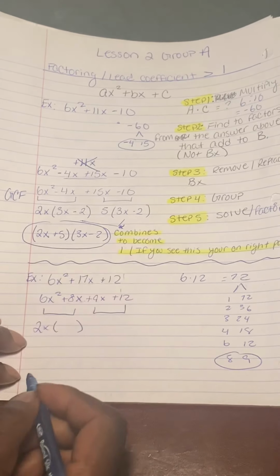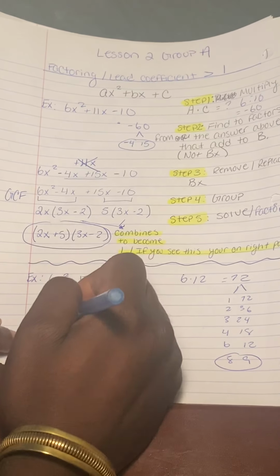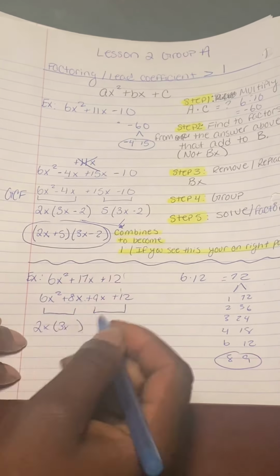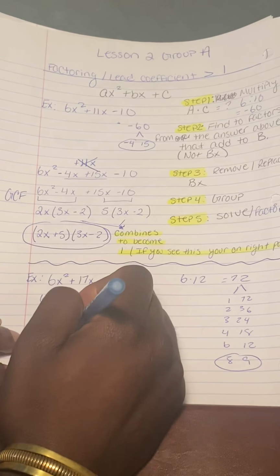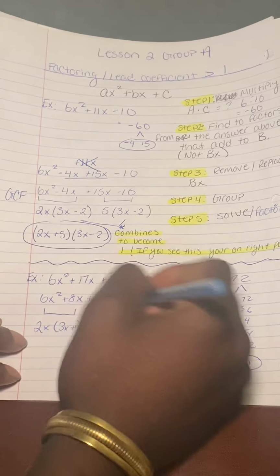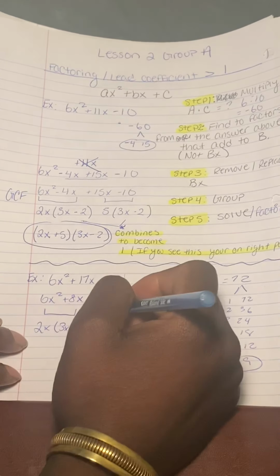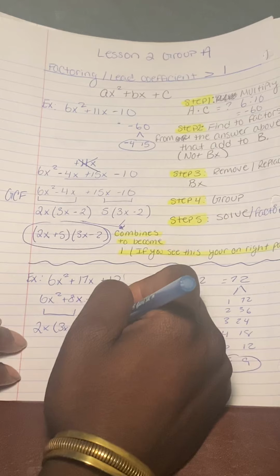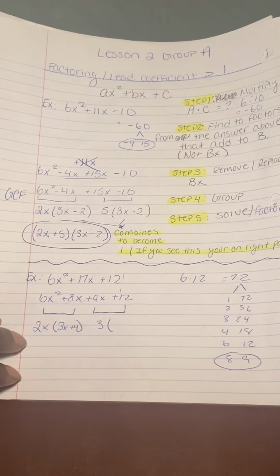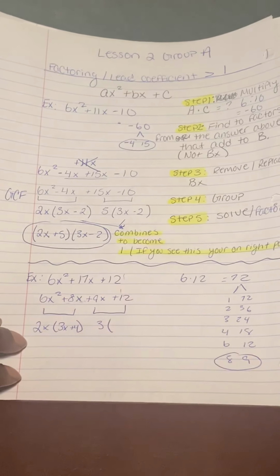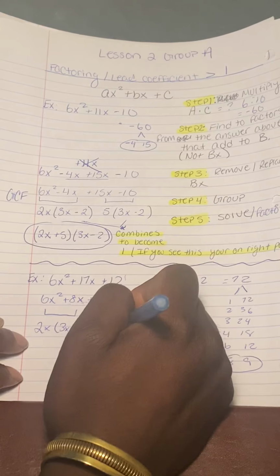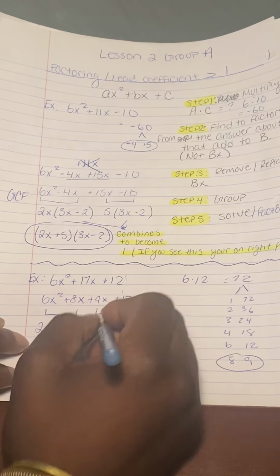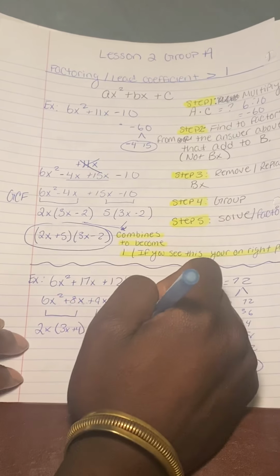2x times what will give me 6x squared? Well, 2x times 3x. 2x times what will give me 8x? Well, 2x times 4. Okay, and then I go over here and do the same thing. What's the greatest common factor? Well, I can pull out a 3. Can I pull out an x between both of these? Between 9x and 12? No, I cannot, because 12 does not have an x. 3 times what is 9x? Well, 3 times 3x is 9x. 3 times what is 12? Well, 3 times 4 is 12.